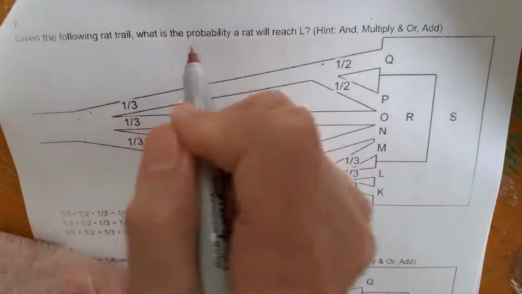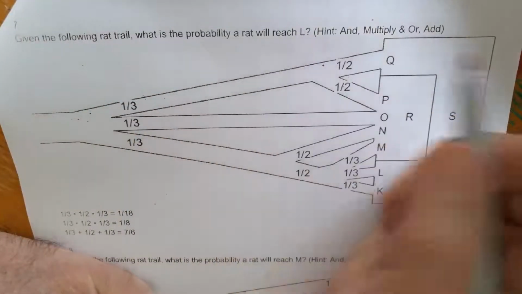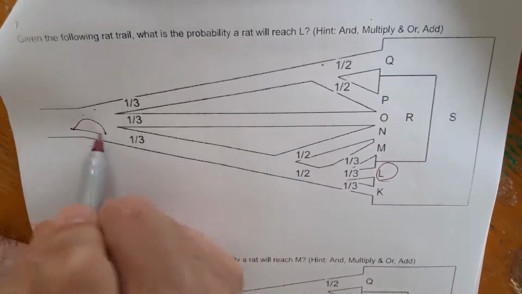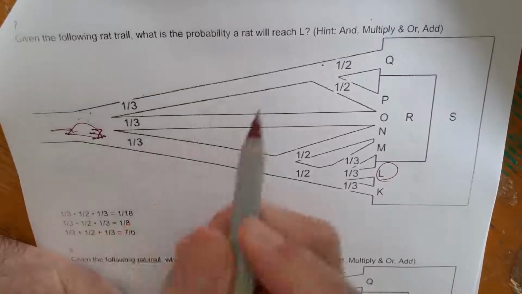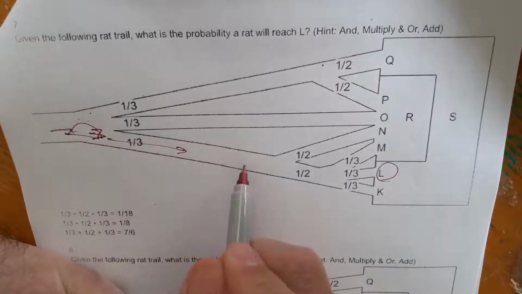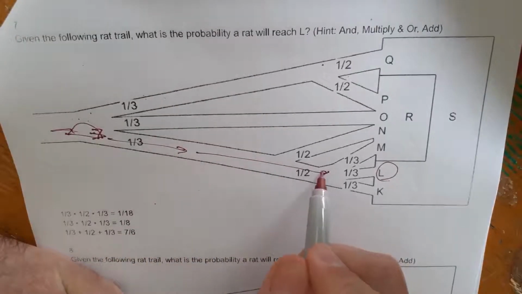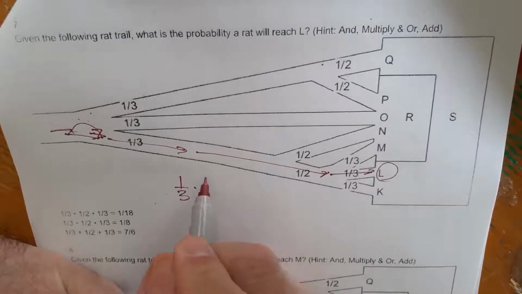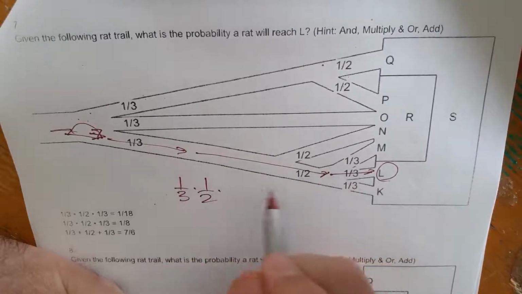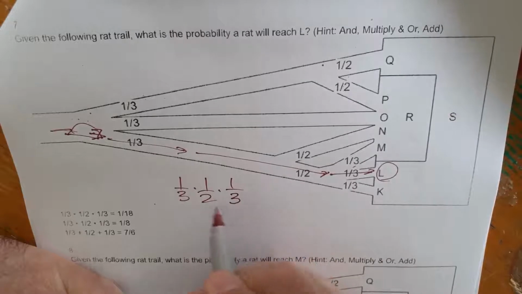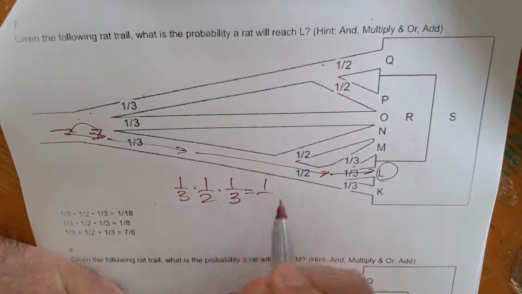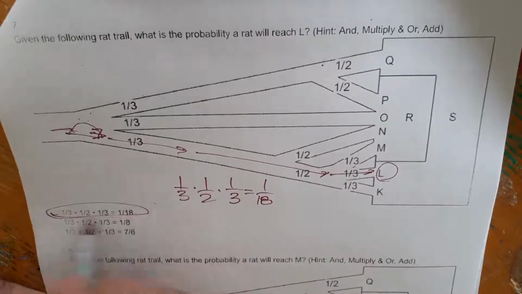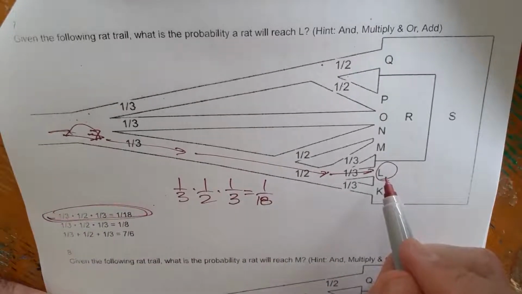So given the following rat trail, what's the probability the rat will reach L? So here's L here. We're assuming the rat is back here now. Can't draw them, they're getting worse. Through here, and through here. So 1/3 and 1/2 and, it's going through all these. So it's an and, we multiply. 1 times 1 times 1 is 1. 3 times 2 is 6 times 3 is 18 again. There's a 1/18th chance of arriving here at L.